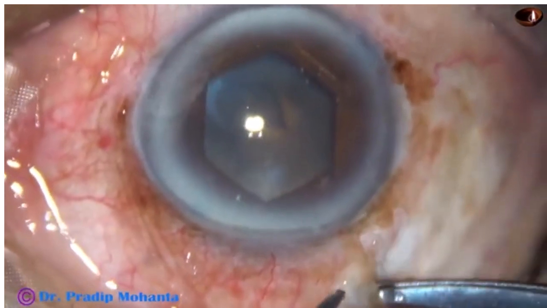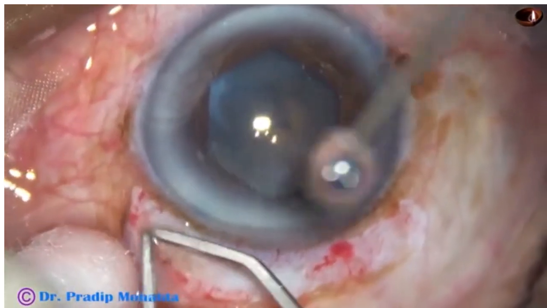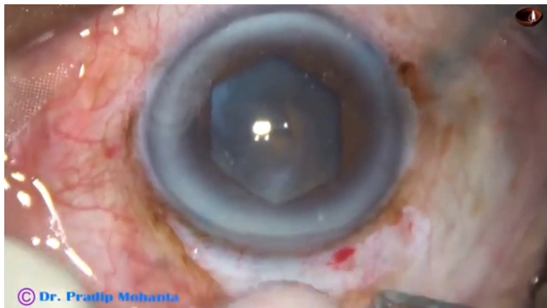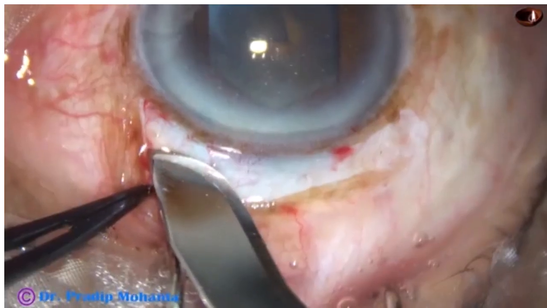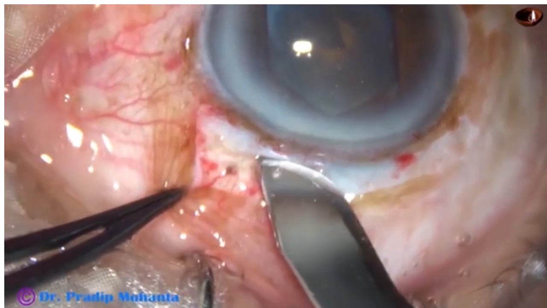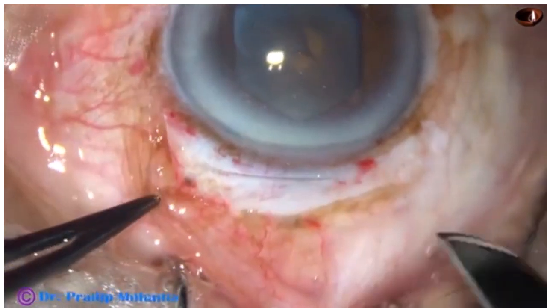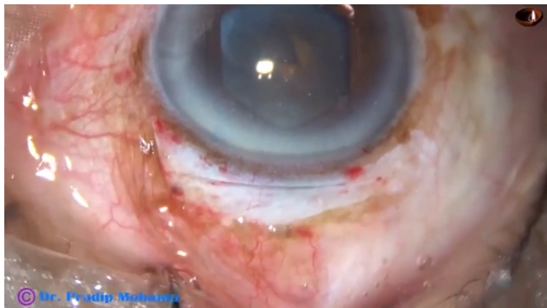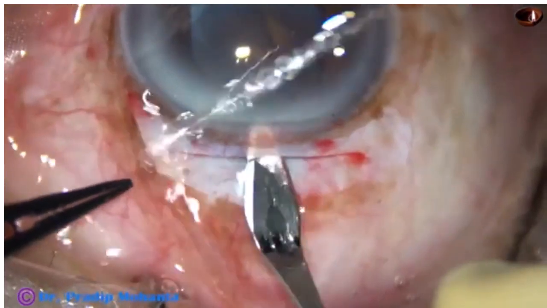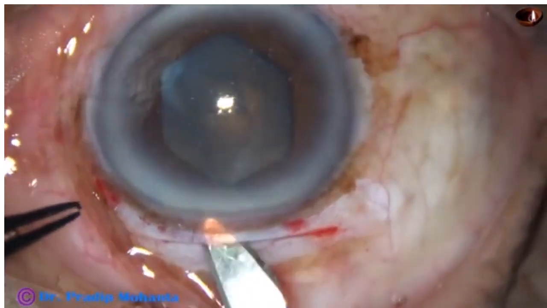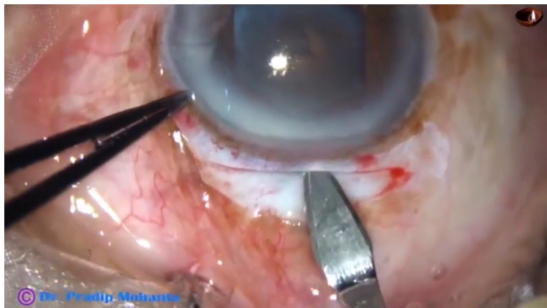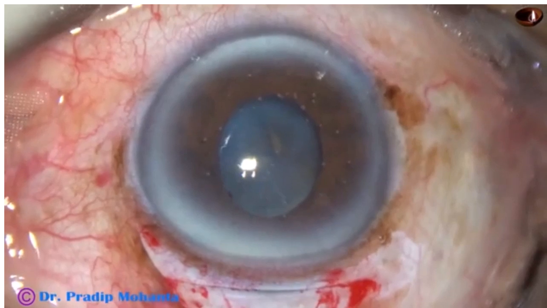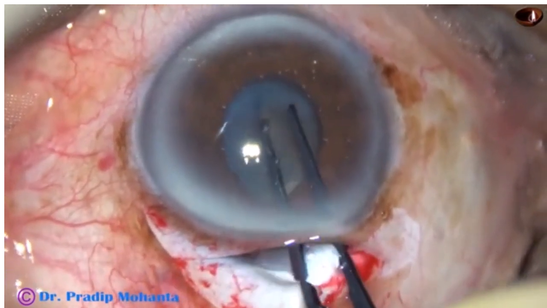So here the surgeon is making the conjunctival peritomy, and hemostasis is achieved with the help of bipolar cautery. A number 15 blade is used to give an incision just at the limbus, just outside it, followed by a crescent blade being used to simply enter the anterior chamber in a monoplanar fashion.